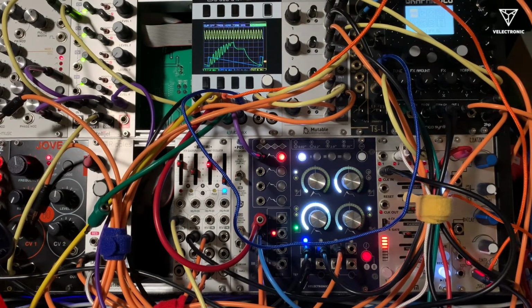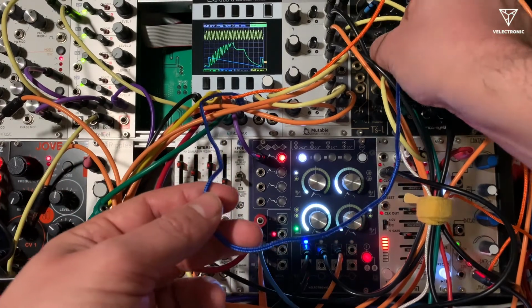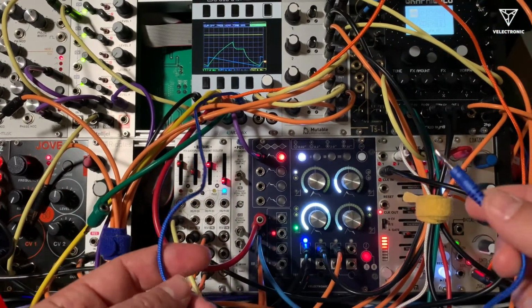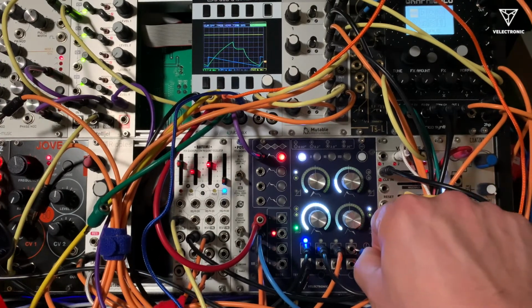So one other thing that we can do is, for instance, to plug this in a spare channel. Since we do have 4 channels here, we can just go to channel 4.